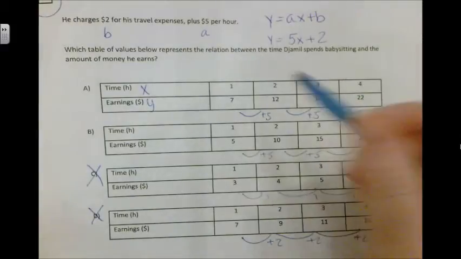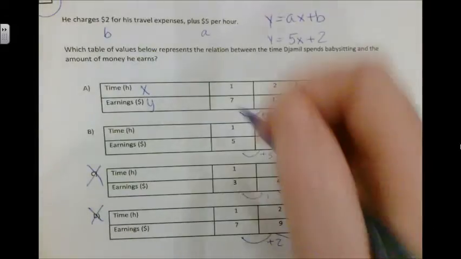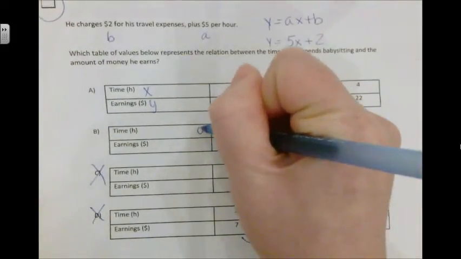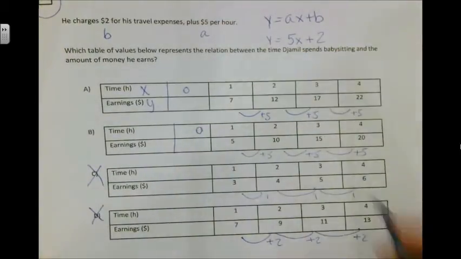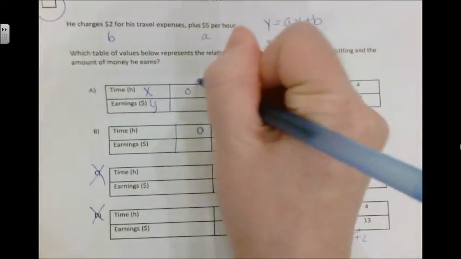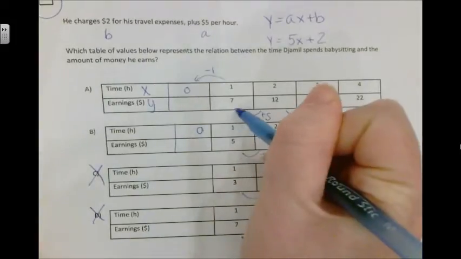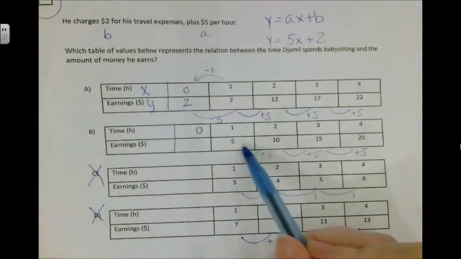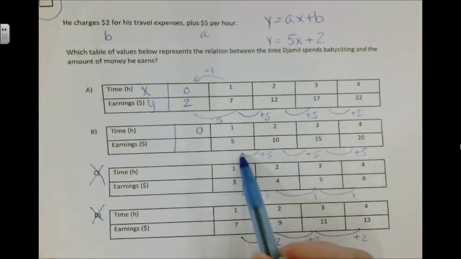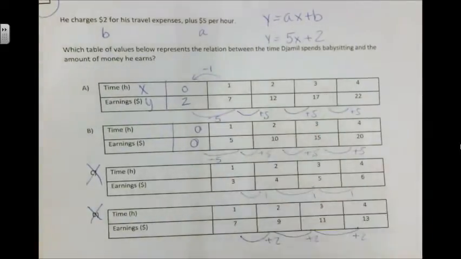So if I work backwards, your B, your initial value, is supposed to be your Y value when your X is 0. So I'm going to make an extra column in these for myself with 0. Since this was going up by 1 all the time, this goes down by 1. So if I go backwards, if these were going up by 5, I should go backwards by 5. So I do 7 minus 5 is 2. In this case, I had 5, 10, 15, 20. So this is starting out at 5. If I go backwards by 1, do minus 5, this is 0.